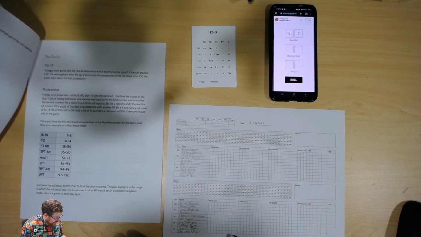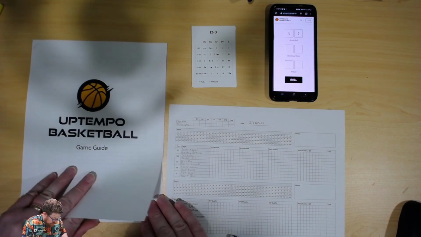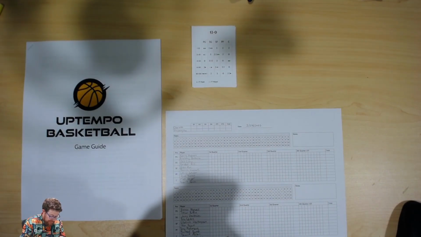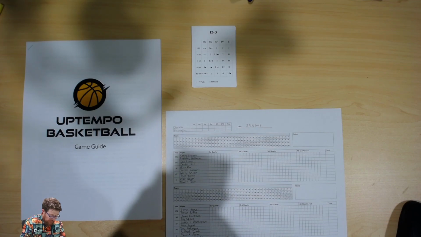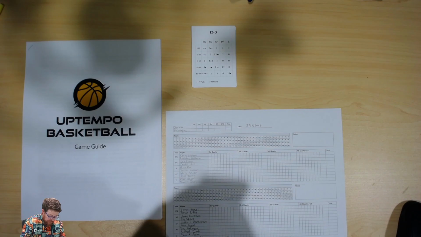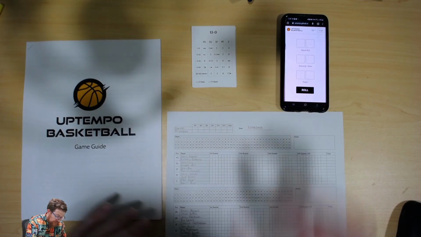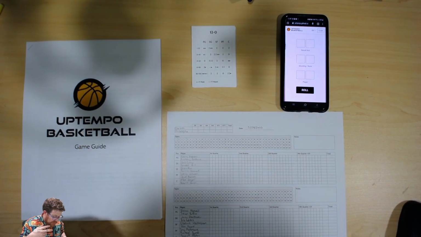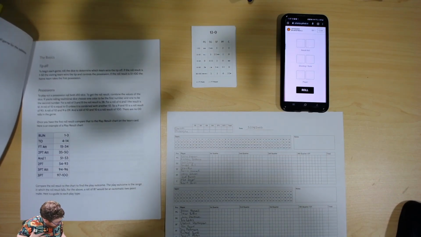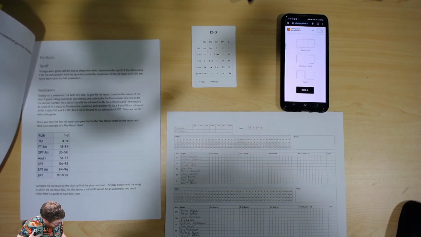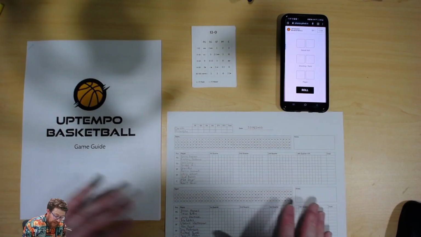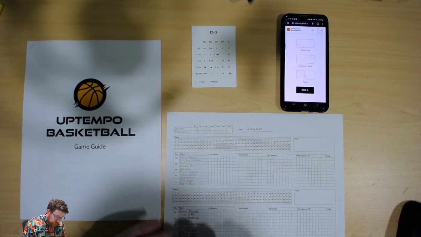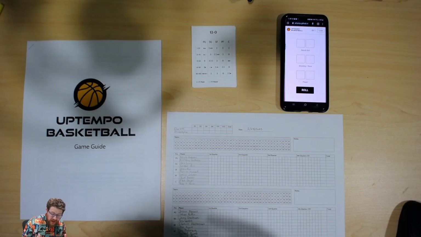This is a printable PDF game that you can go and purchase. I believe it is at Uptempo Basketball Game. Let's make sure I'm getting it right. uptempobasketballgame.com. I found it earlier today, and this is what we're going to go with. Typically, you need the game, and then you would end up needing 2d10. The developer of this game has made an app to assist with some of the gameplay, so you're not worrying about having to track the time, the clock, and that type of thing.